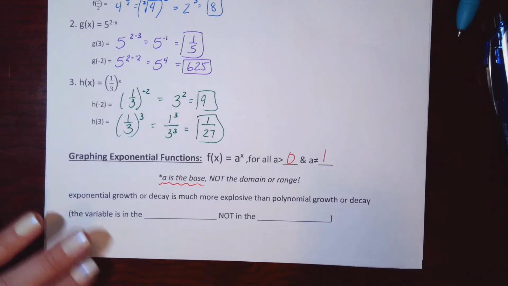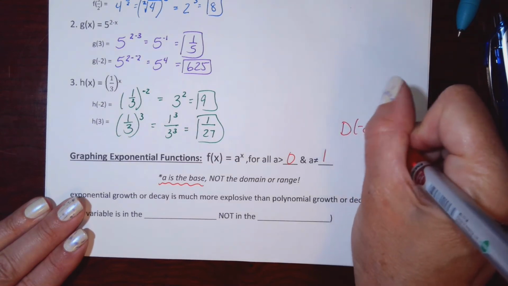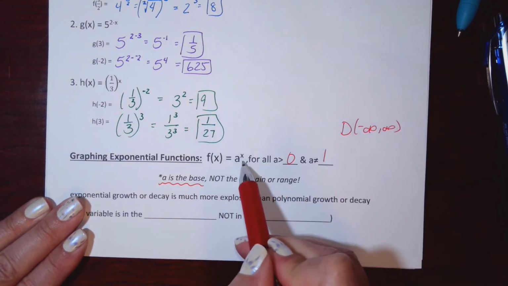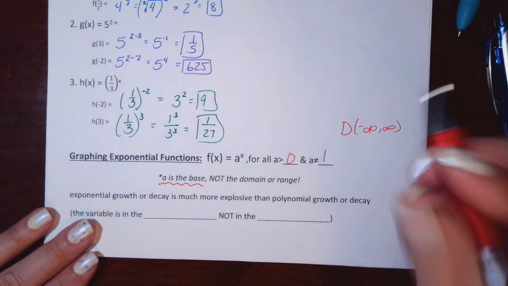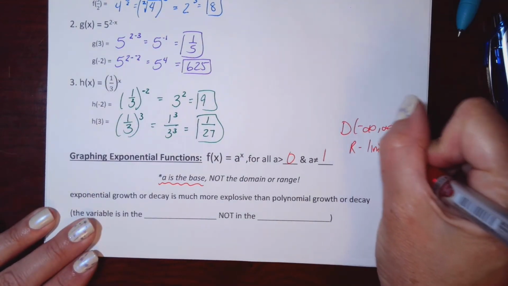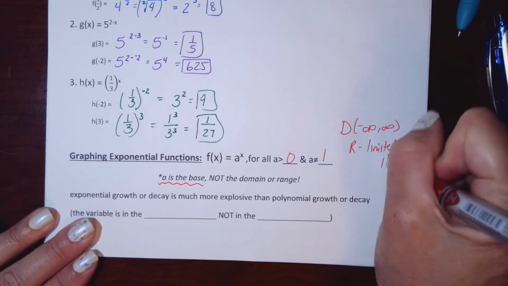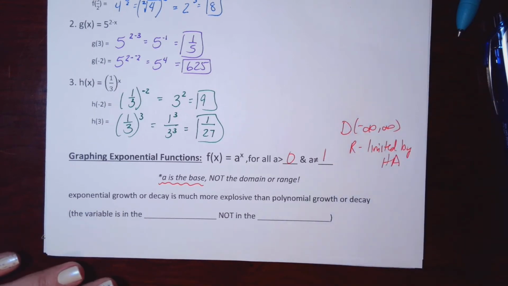My domain for my exponential function is going to be all real numbers. I can plug anything into that exponent, that's fine. My range is going to be limited by the horizontal asymptote. If it's a parent function, that horizontal asymptote is at the x-axis. But if it's not the parent function, then it could move up or down.